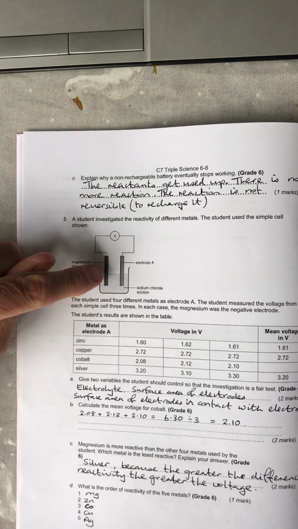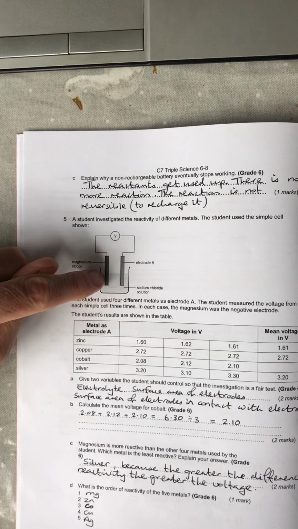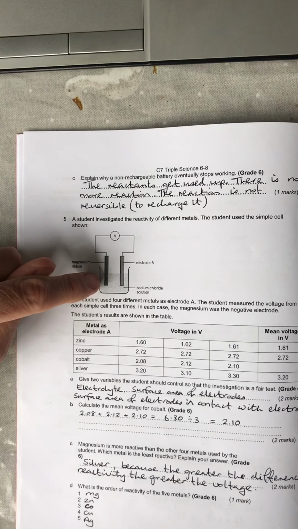Importantly, it's the surface area of these electrodes that should remain the same, and the surface area in contact with the electrolyte, that is also important. The other factor that needs to be controlled is the electrolyte itself.